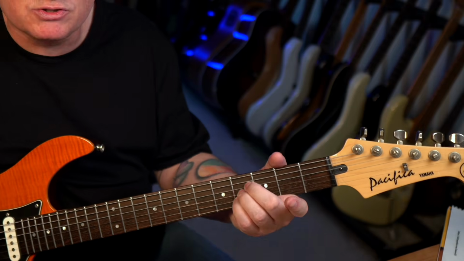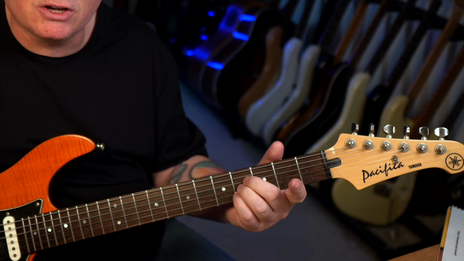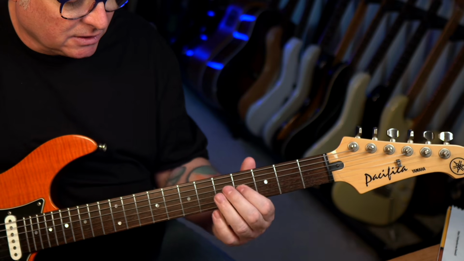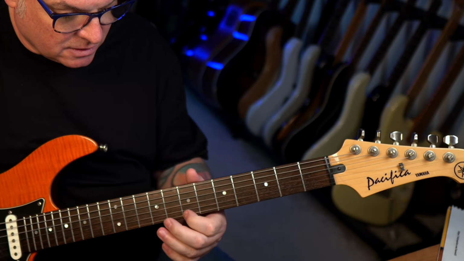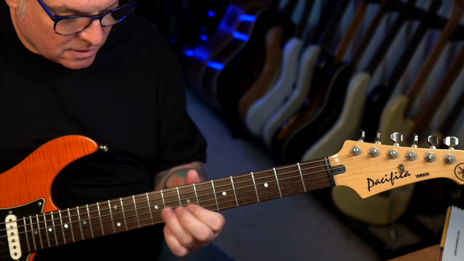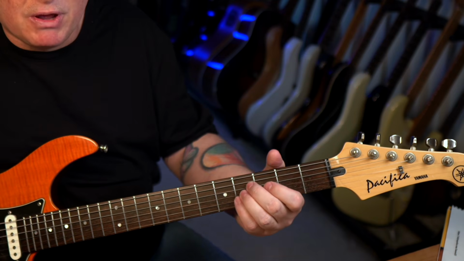Let's pick a chord. Let's use a B because I have a B major here. Okay, there's a B major chord. But the shape is telling me where to start.